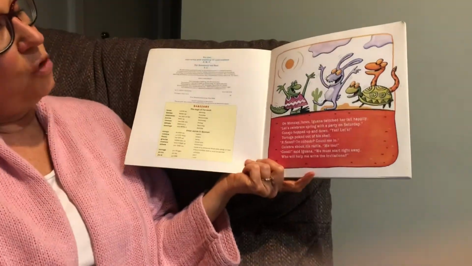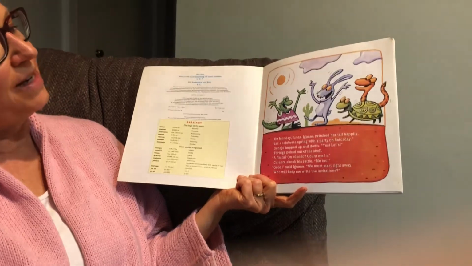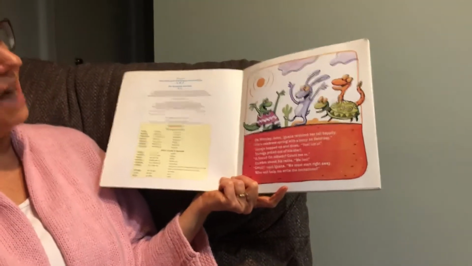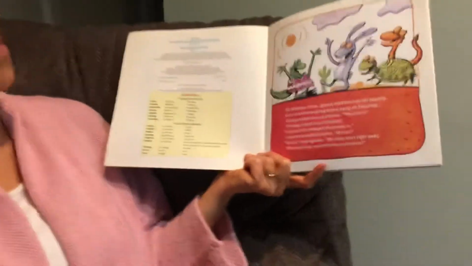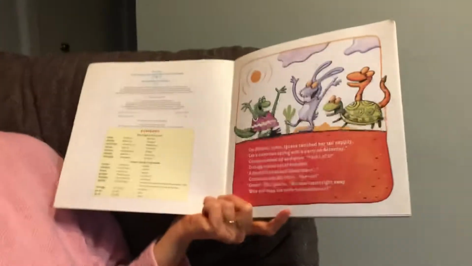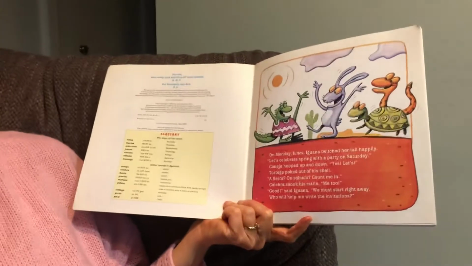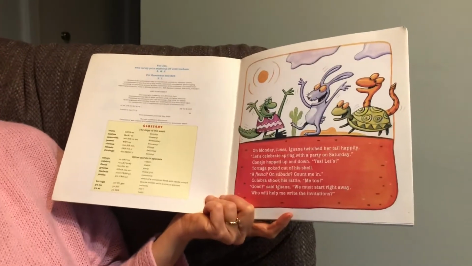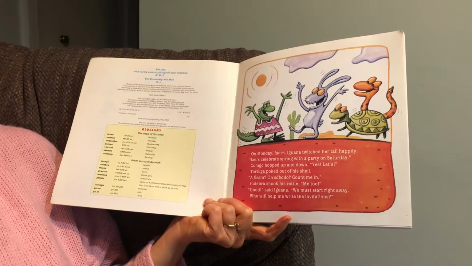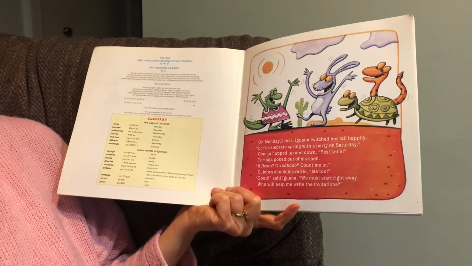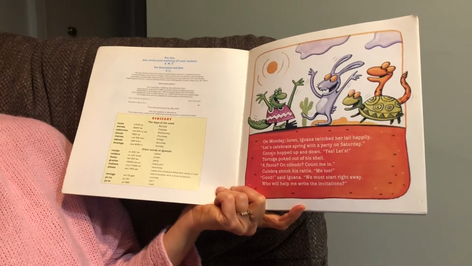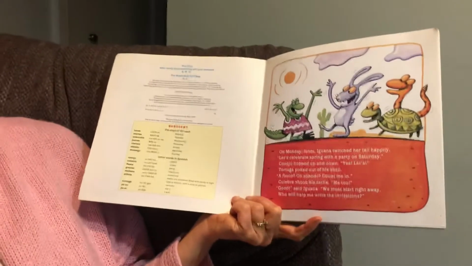On Monday, lunes, Iguana twitched her tail happily. "Let's celebrate spring with a party on Saturday." Conejo hopped up and down. "Yes, let's." Tortuga poked out of his shell. "A fiesta on Sábado, count me in." Culebra shook his rattle. "Me too." "Good," said Iguana. "We must start right away. Who will help me write the invitations?"